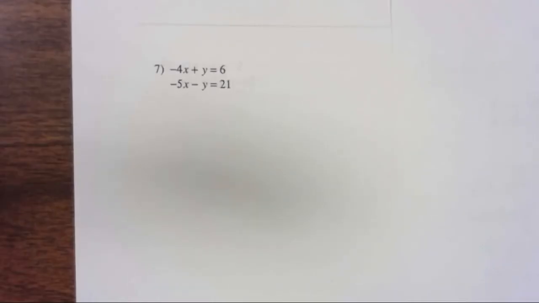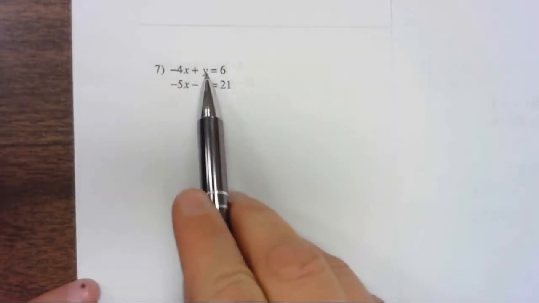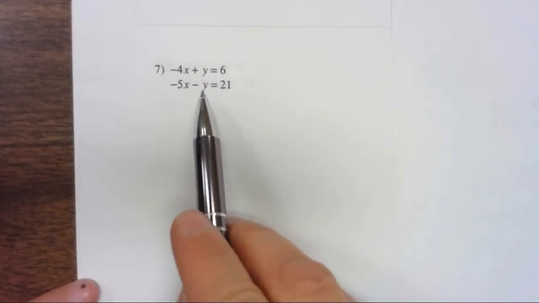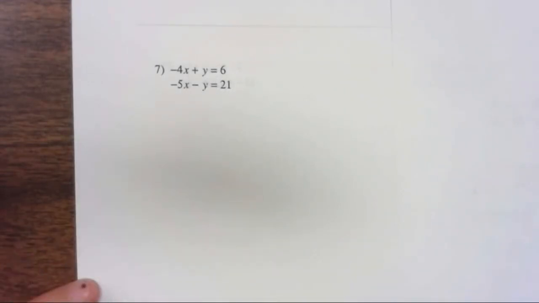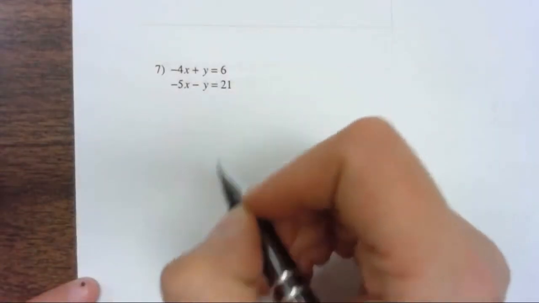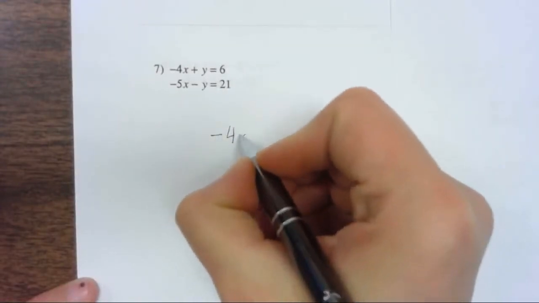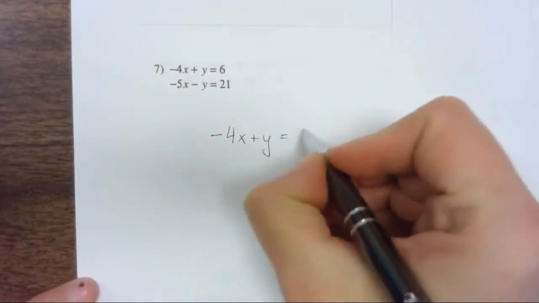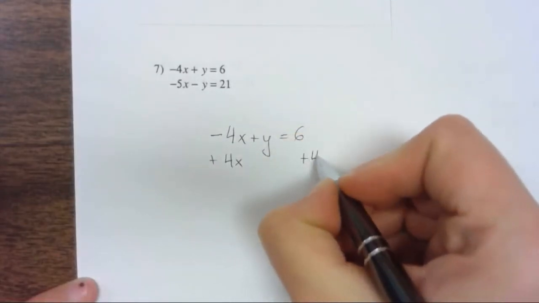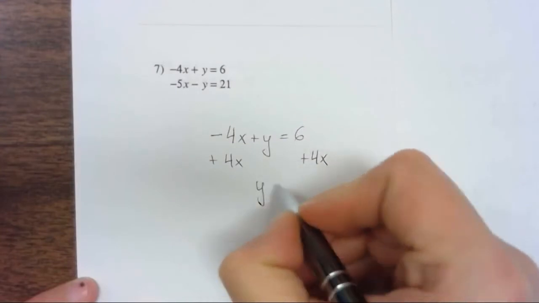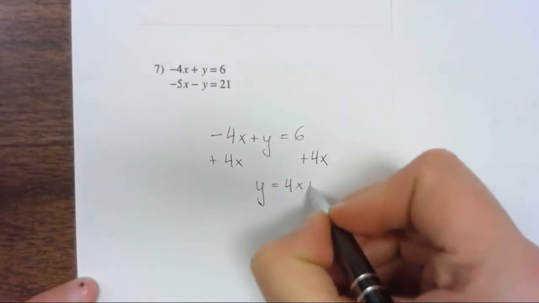Okay, one more. Go ahead and stop and do it. All right, welcome back. Well, this one, I had some choices. I can either solve for y in this one or y from here. Because y is positive in my first equation, I think that's the one I would choose. So I'm going to use the first equation to solve for y, which means I'm going to add 4x to both sides, which leaves me with y equals 4x plus 6.